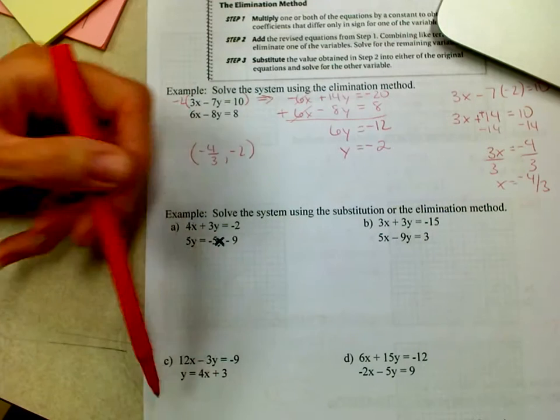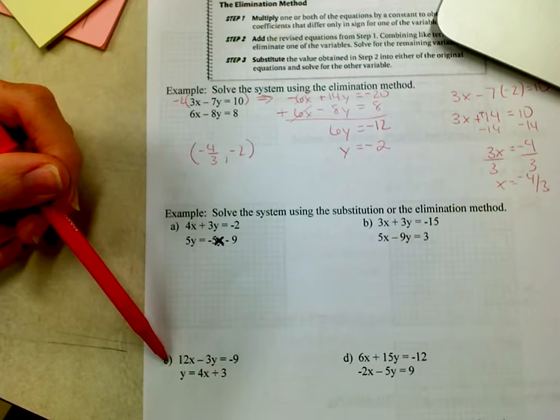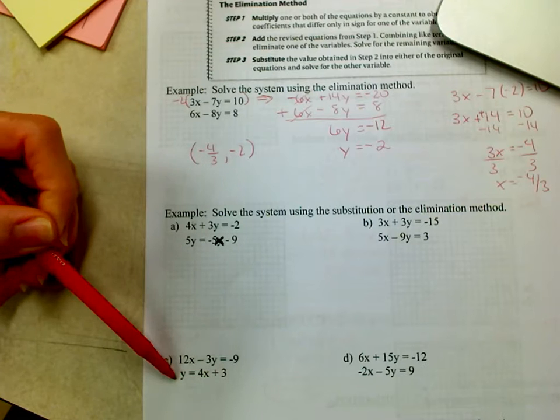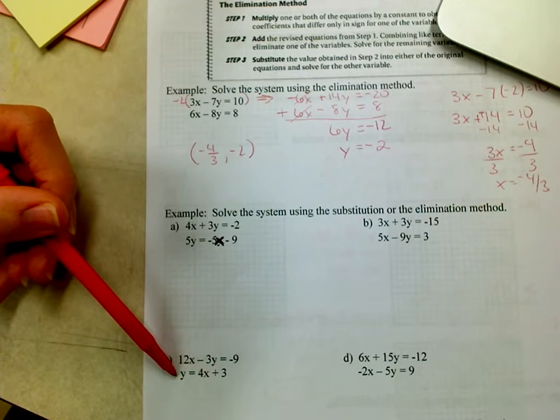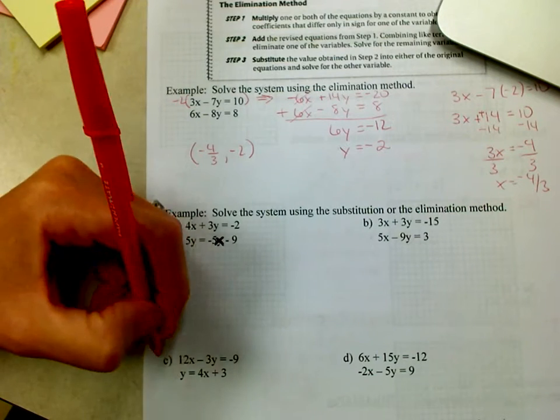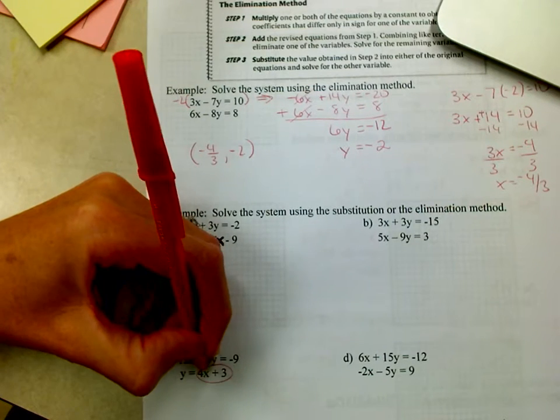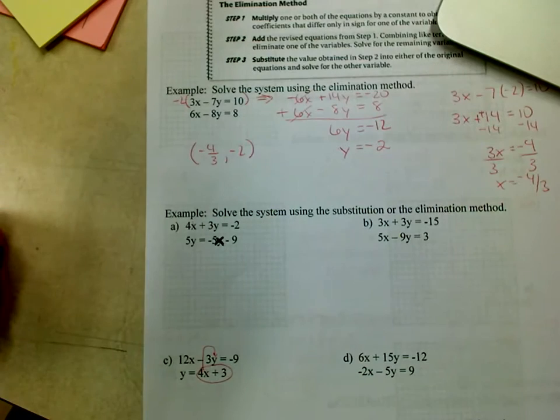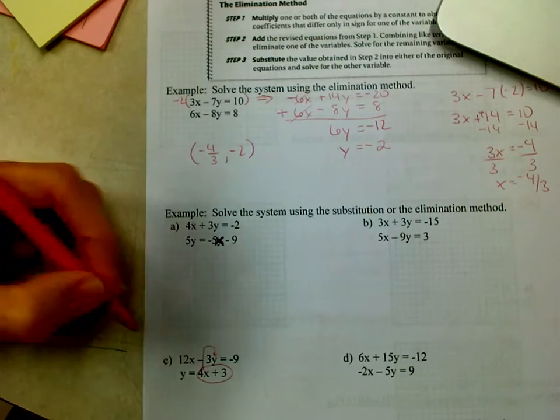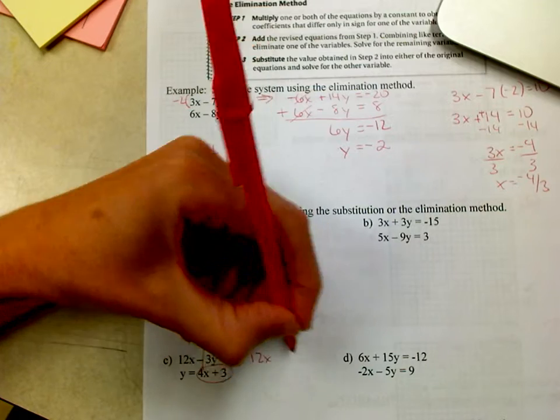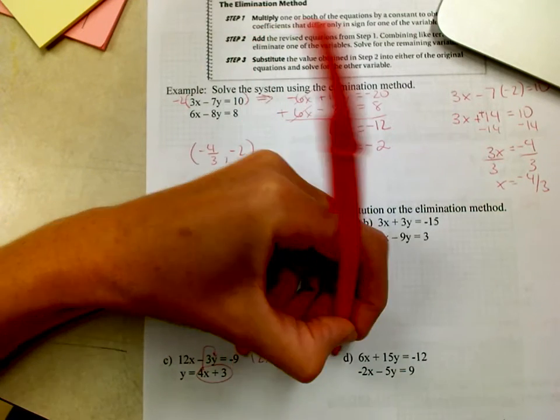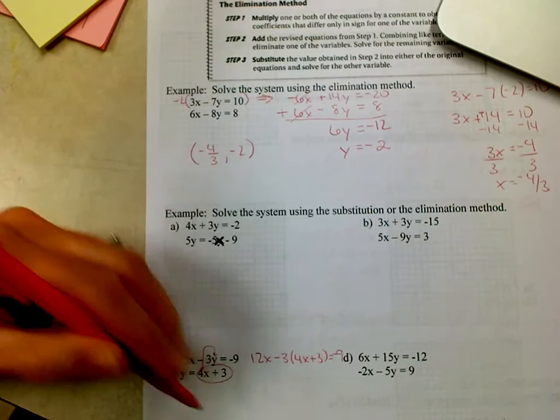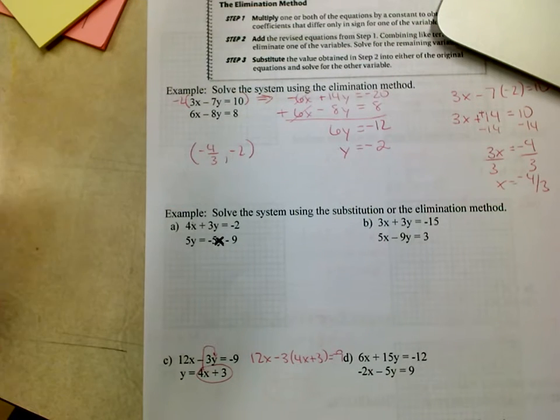For example, example C, I would probably use substitution on this one because I don't have to do step one. Step one is already done. I already have a letter by itself. And so I would be ready to go to step two, where I take this expression and plug it in for y in the first equation. So I would probably choose substitution for example C. And solve for x from there, and then substitute back in to solve for y.